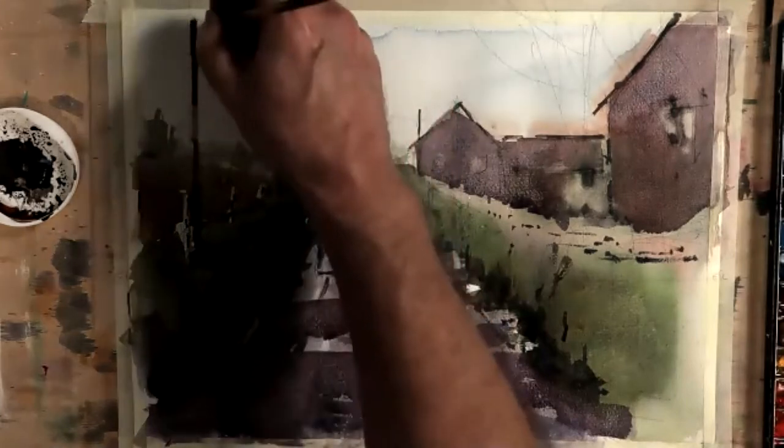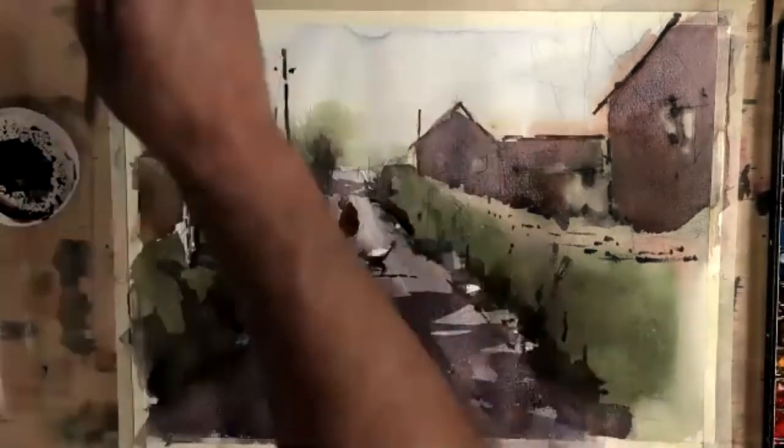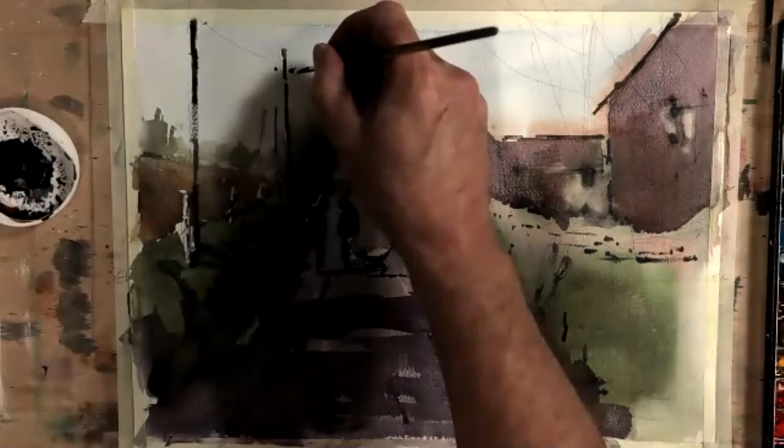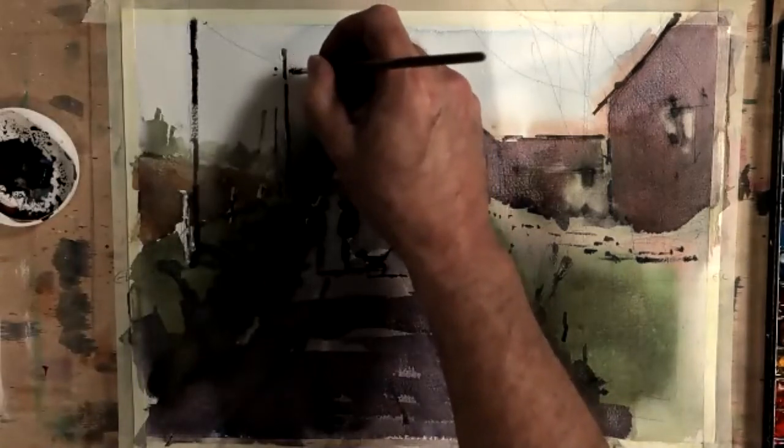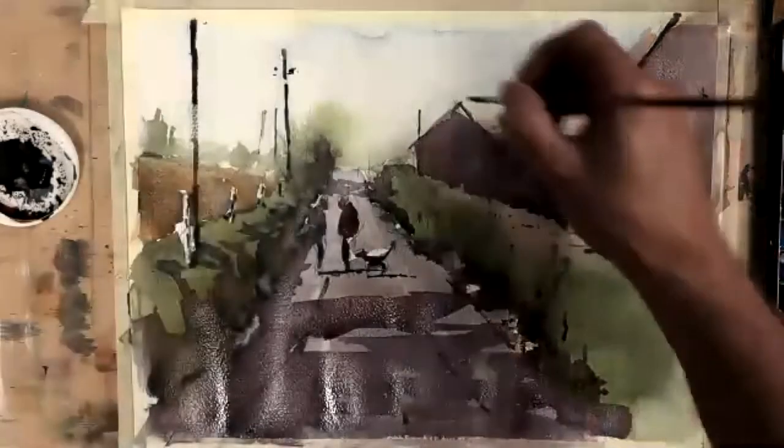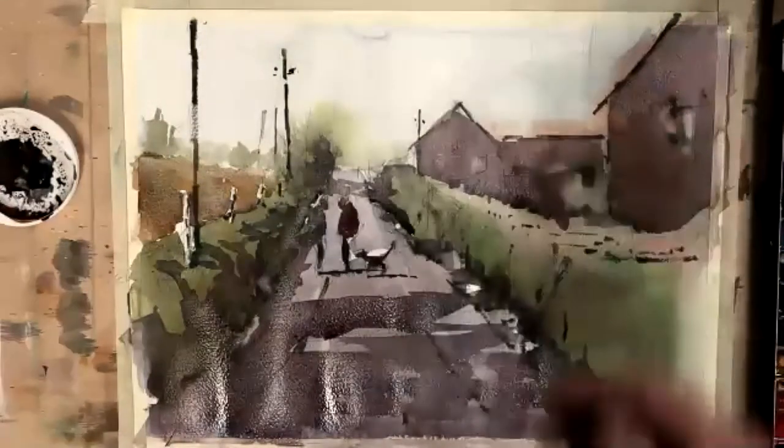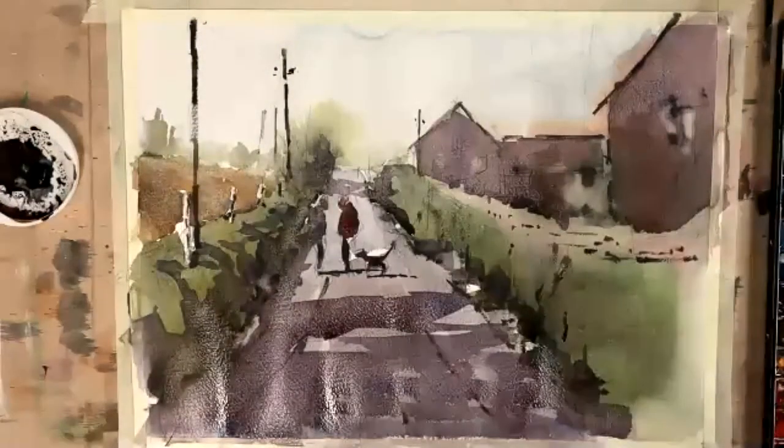So just this one's out of sight, it's too high, it'd be up out of sight. But you can show these little connection brackets that hold on to the cables just by a little dot either side of the telegraph post.